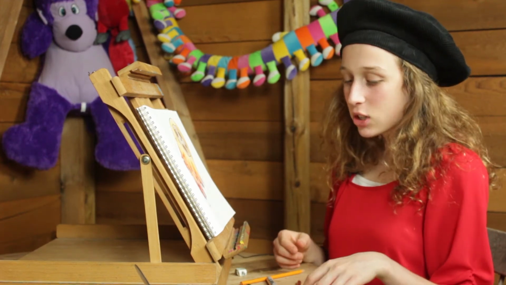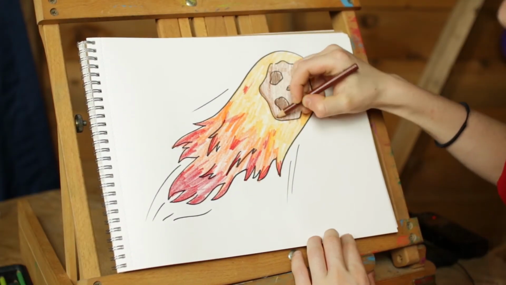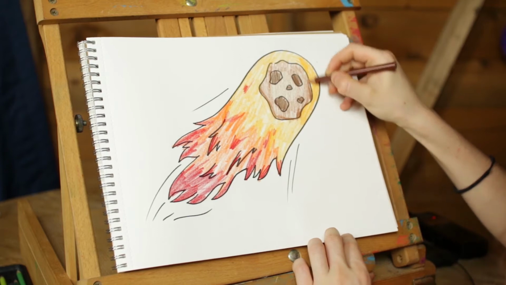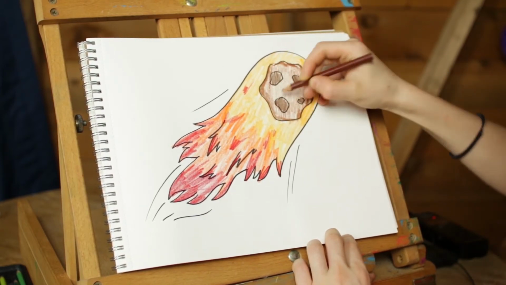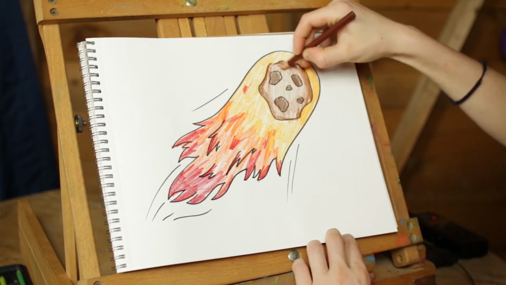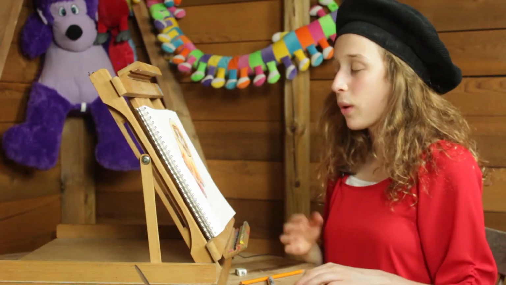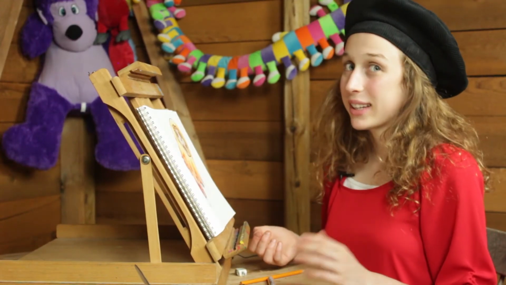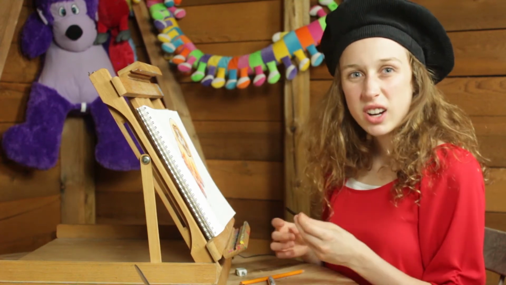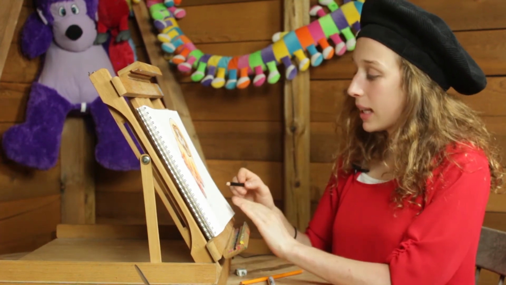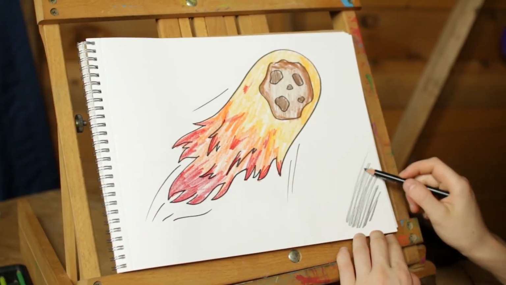All right, so let's go back with our brown. And I'm gonna make just a little bit darker on the outer edge of our rock. So anywhere that's kind of close to the black lines, I'm gonna color darker with the same color that I used earlier. That looks nice. Good. All right, and then where is our asteroid? Well, like I said, it's in outer space. And in outer space, it's pretty dark out there. There's lots of blackness. So I'm going to color with my black pencil like this.